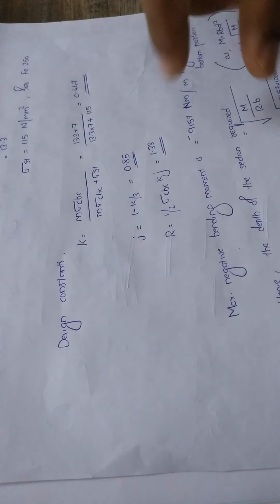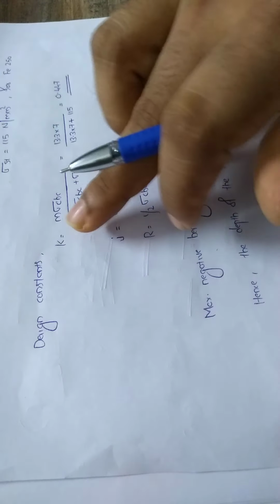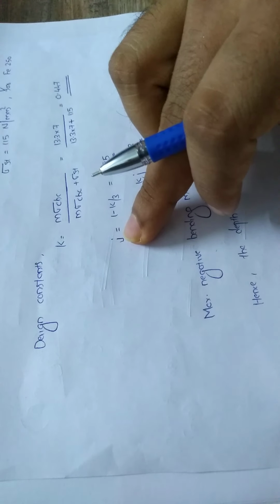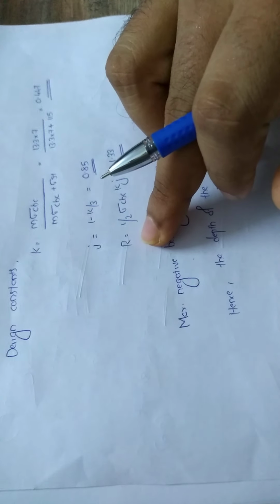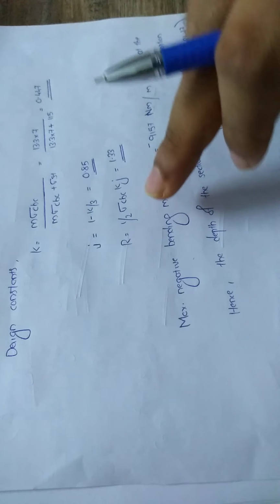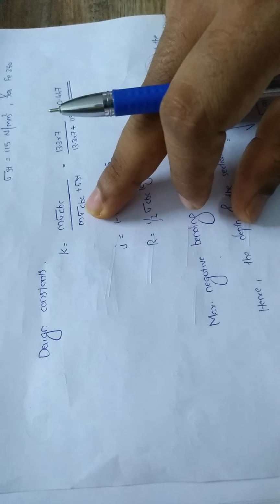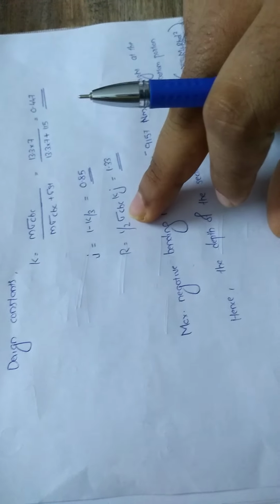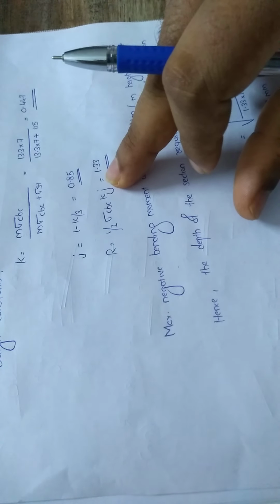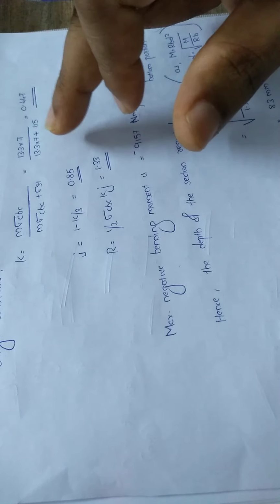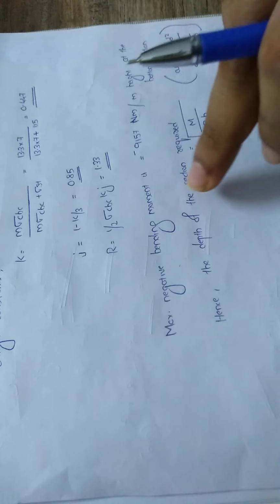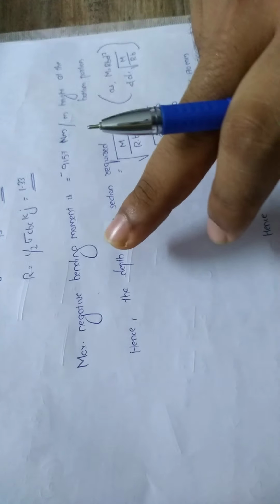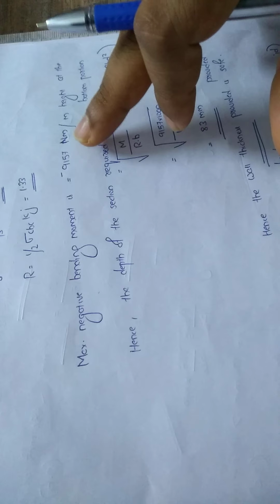So the design constants are K, J and R in case of the working stress method. K is the neutral axis depth factor, J is the lever arm factor, and R is the factor that we use in the moment of resistance. K is m sigma CBC by m sigma CBC plus sigma ST, J is 1 minus K by 3, and R is half sigma CBC K into J. All the details regarding the design constants we have studied previously, so I am moving a little fast on that area.